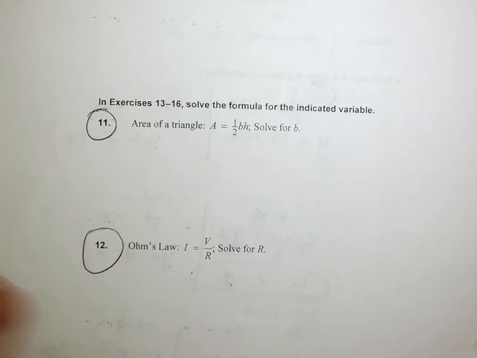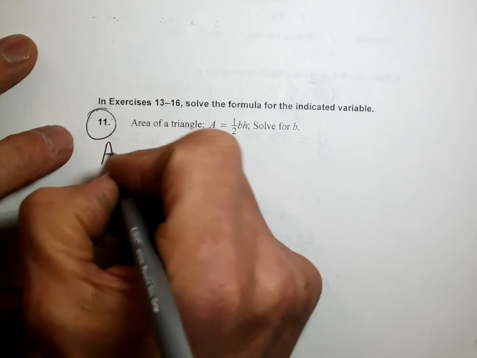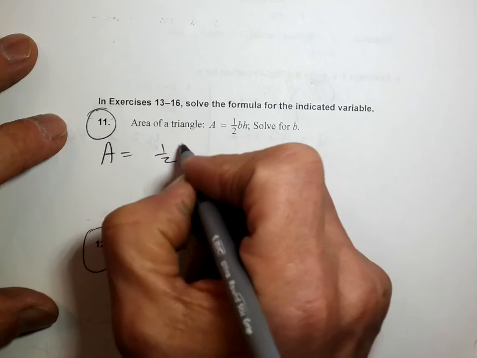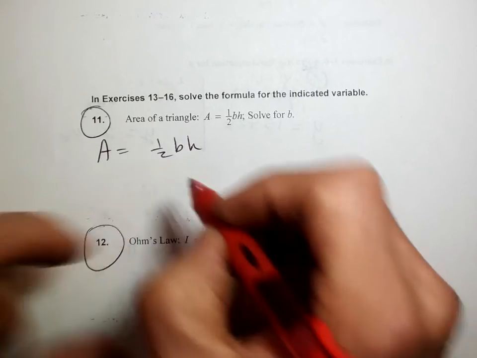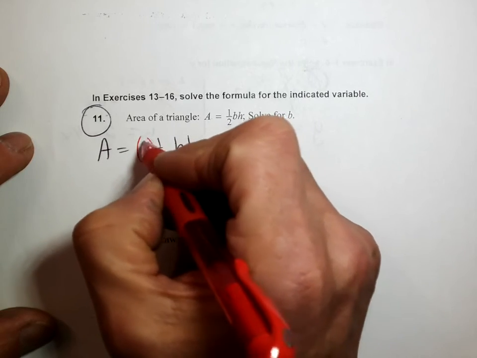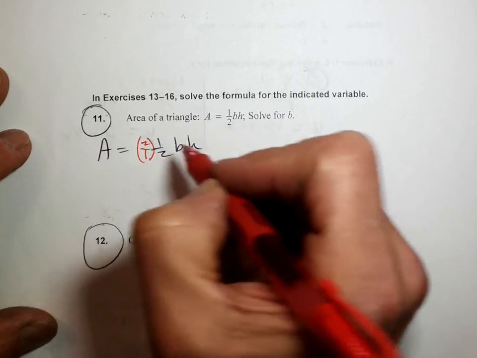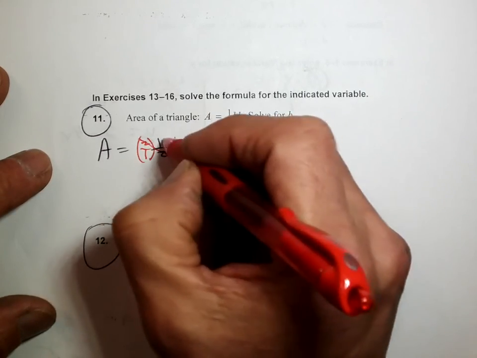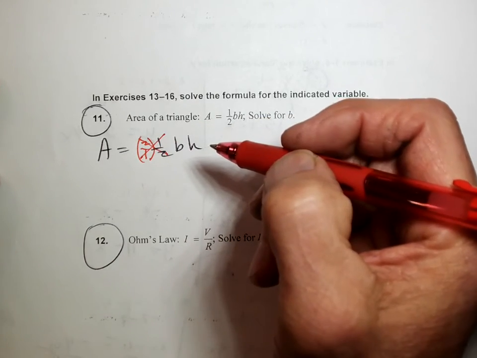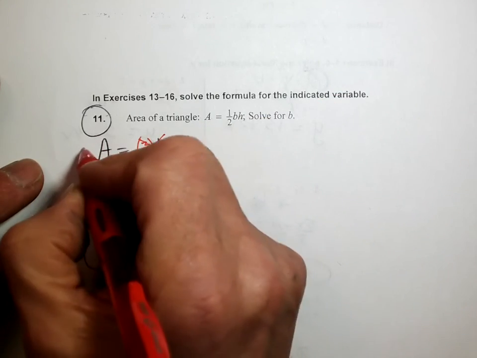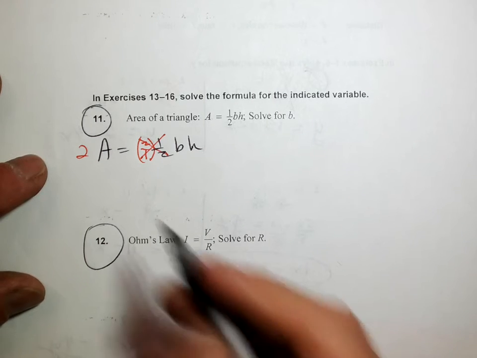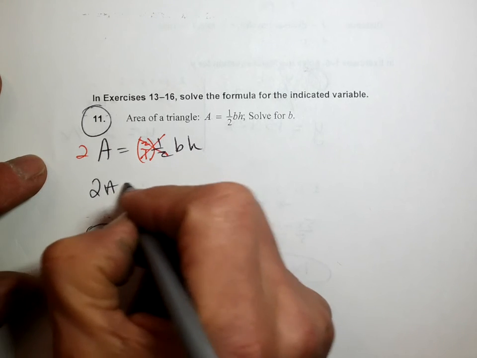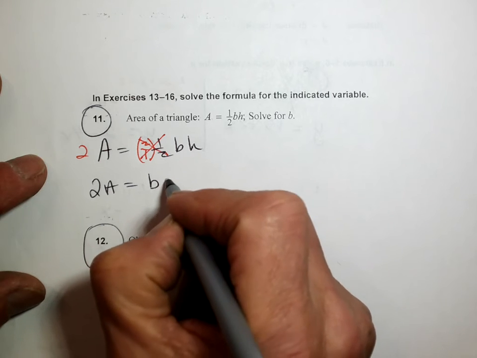So let me rewrite this so I have more room. I've got A equals 1/2 bh. I'm going to get rid of the 1/2 first by multiplying by 2 over 1. You all right with that? Because that'll cancel. And I'll multiply by 2 over here. So I have 2A equals bh.